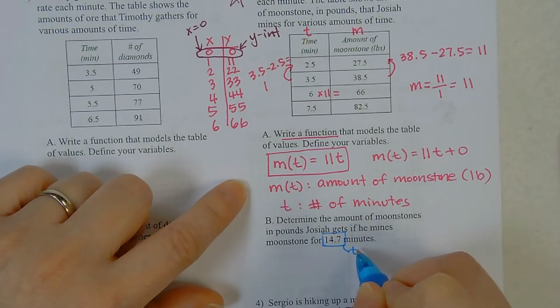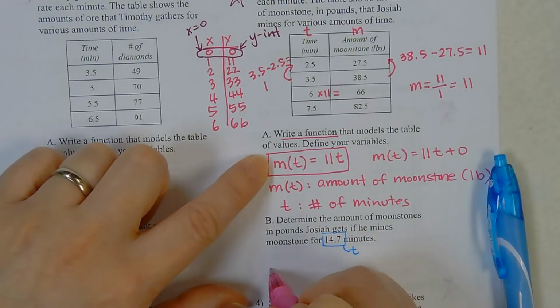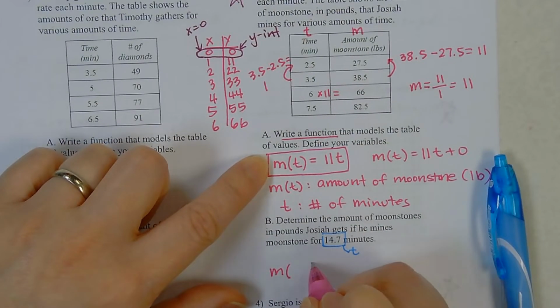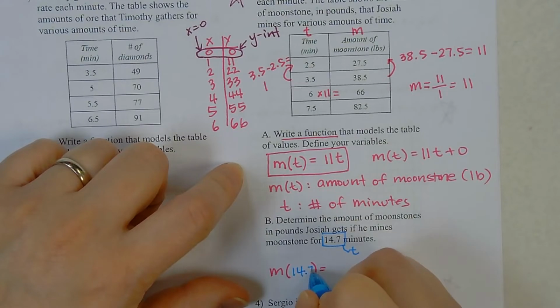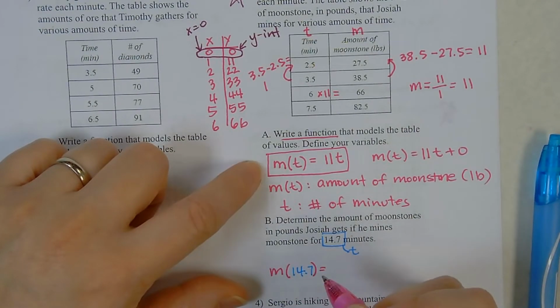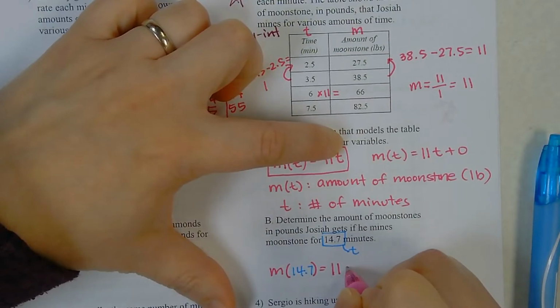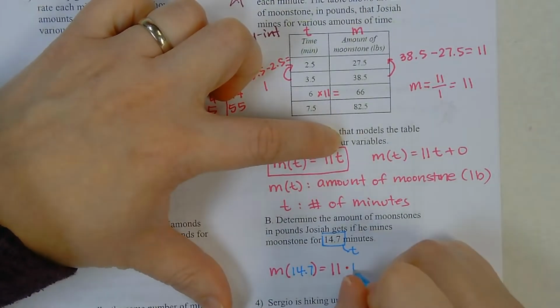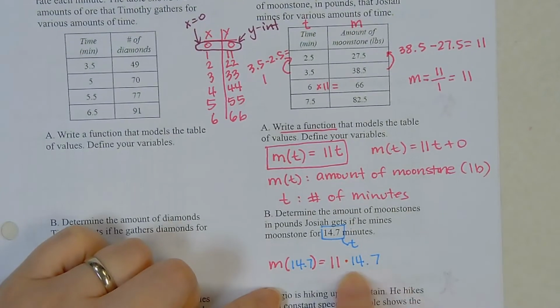That, remember, is the time. So that's our t, right? So we're going to use this function. So m of, and instead of t, we're going to put in 14.7. All right, so wherever we see t, we're going to put in 14.7. So it's going to be 11 times what? 14.7. Is that what you said? All right, and then we're going to just multiply that.